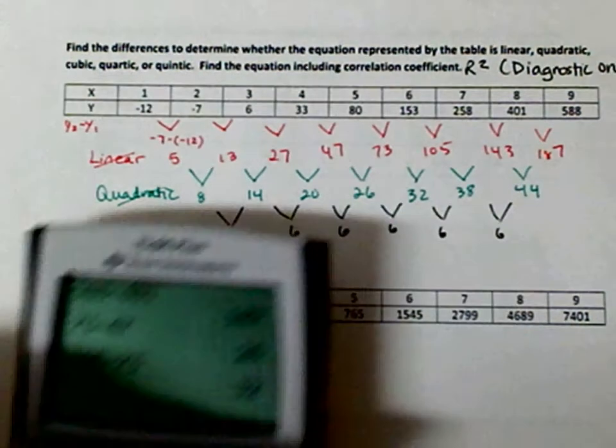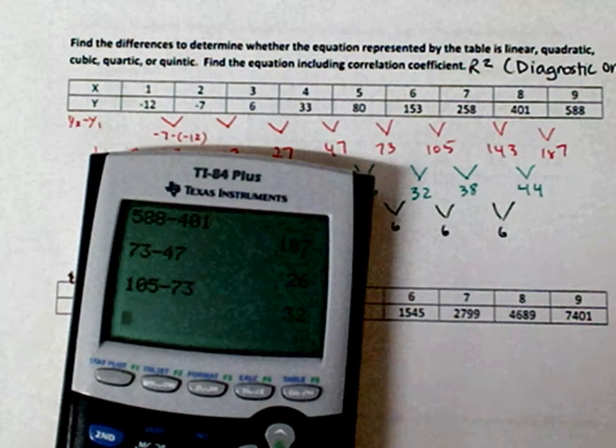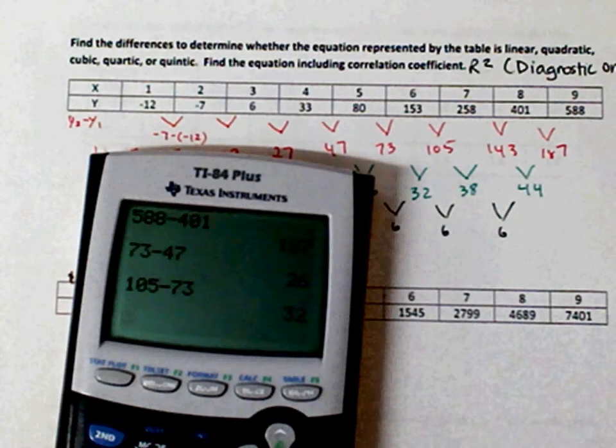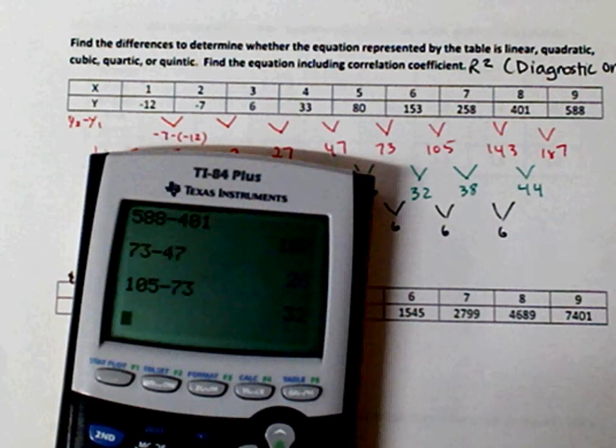All right, now what you're going to need to do is enter your data. Oh, by the way, shout out to my second period. They sure are awesome.